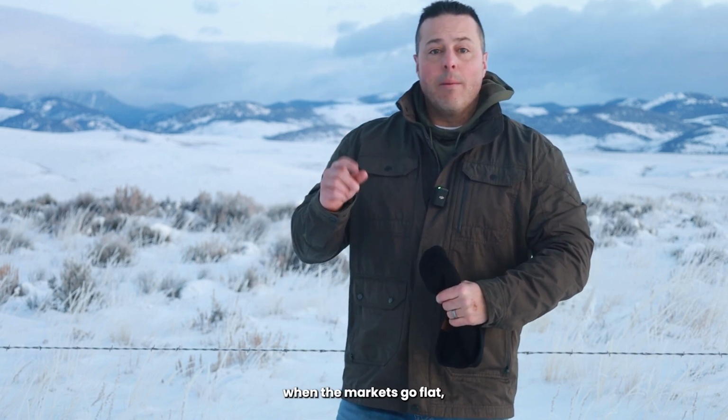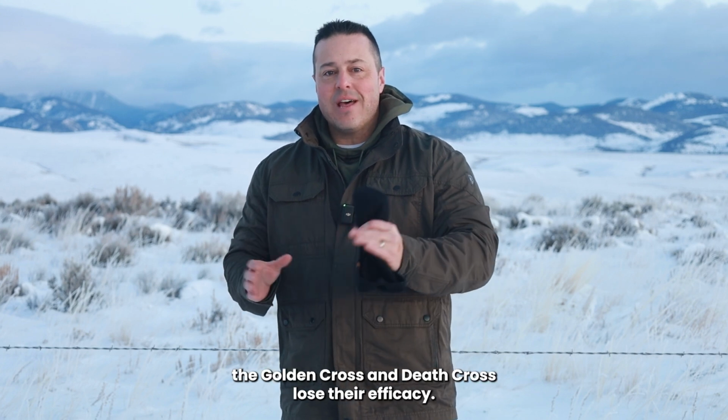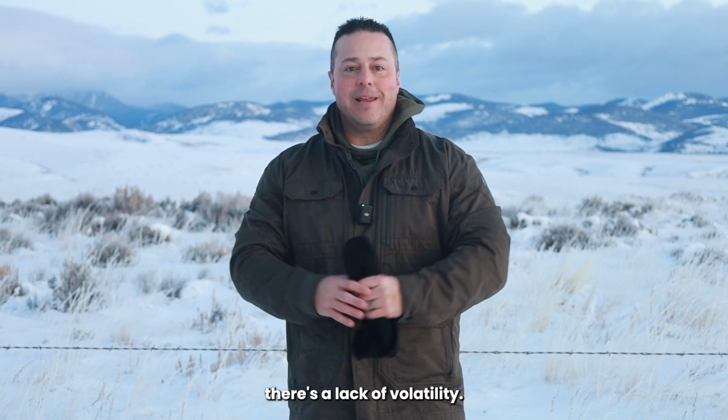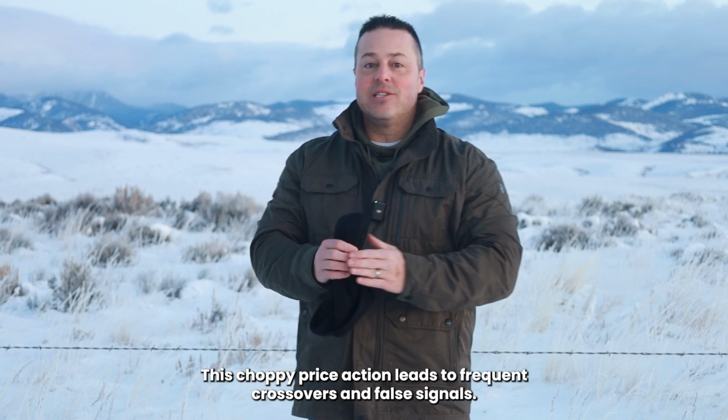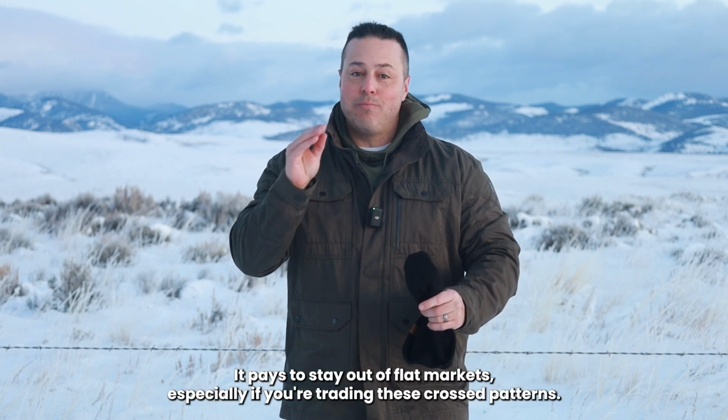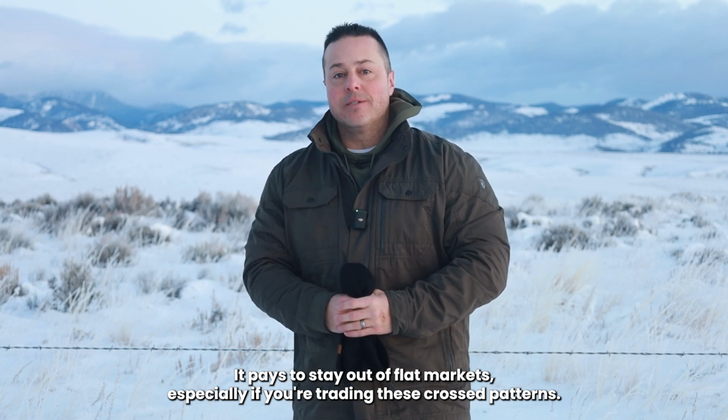Number two, when the markets go flat, the golden cross and death cross lose their efficacy. In sideways markets, there's a lack of volatility. This choppy price action leads to frequent crossovers and false signals. Take it from a market veteran. It pays to stay out of flat markets, especially if you're trading these cross patterns.